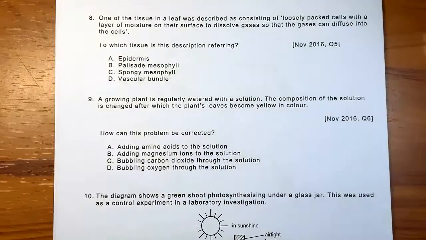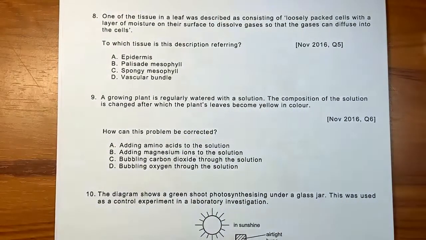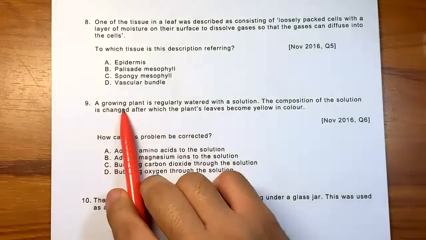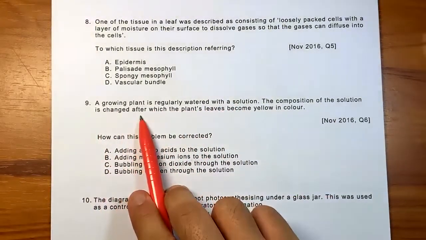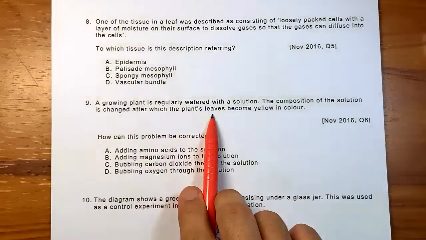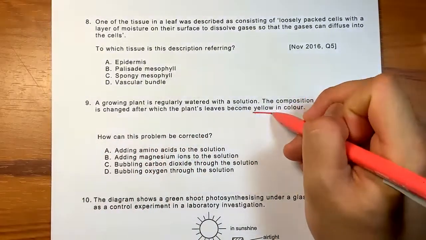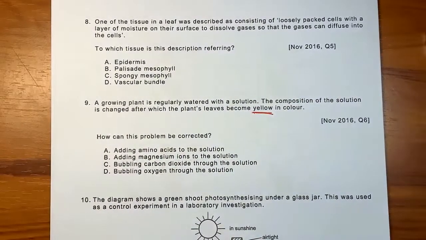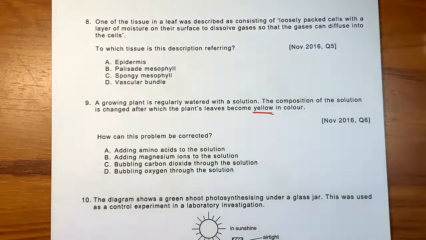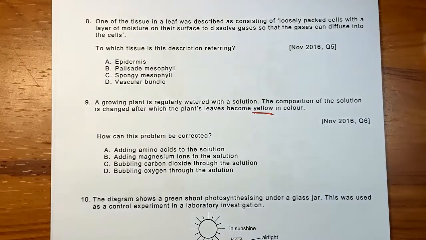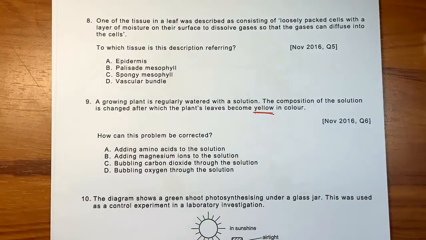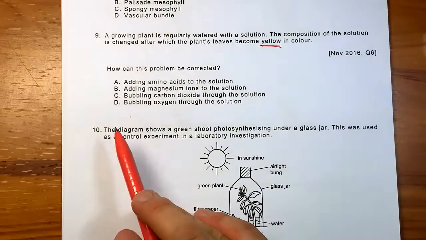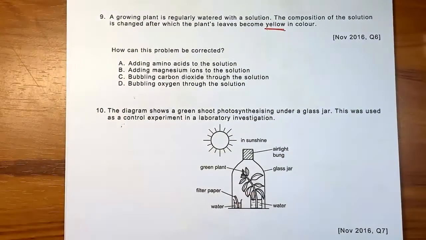Next question is question 9. It says here, a growing plant is regularly watered with a solution. The composition of the solution is changed after which the plant leaves become yellow in color. Okay, so for this question, oh wait, is it this question? No, sorry. It's actually question 10, right? So question 10, not question 9.